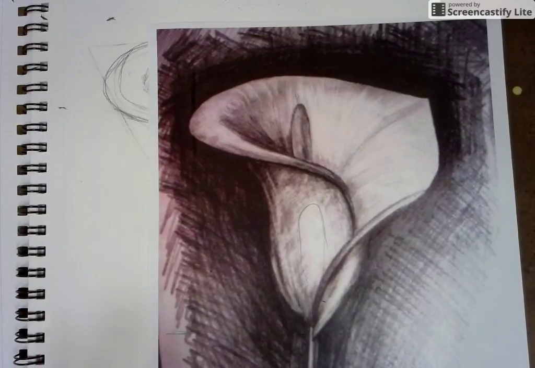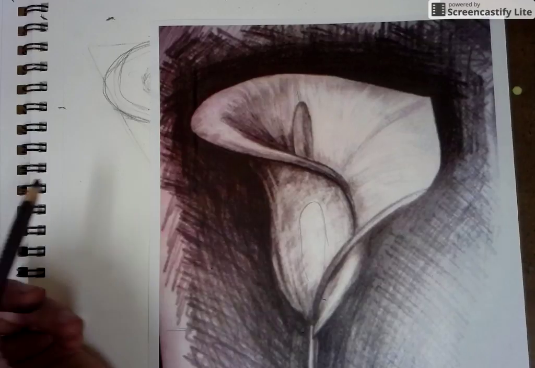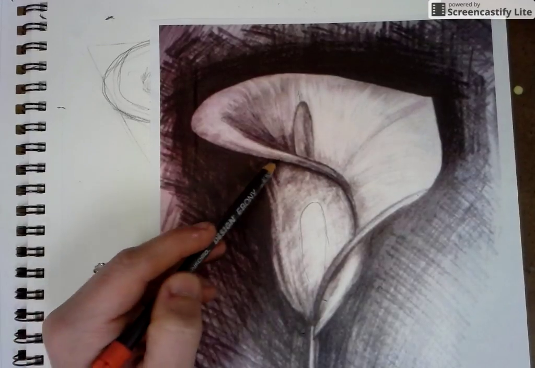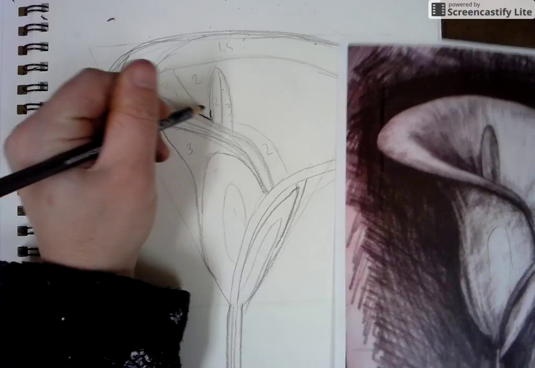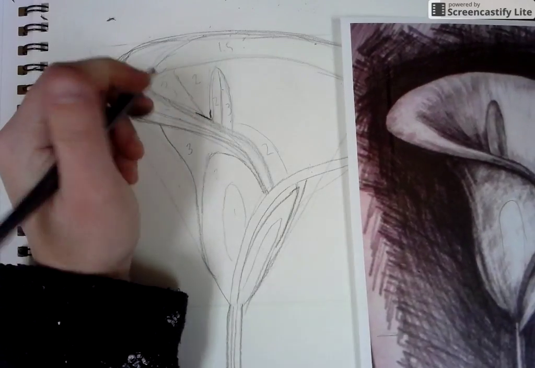I kind of jump around a little bit so I can keep it balanced. So I like to start with some of my darkest areas just so they pop most. So these 2 areas I think are a smart place to start. So getting that in, I'll try and keep this on here.